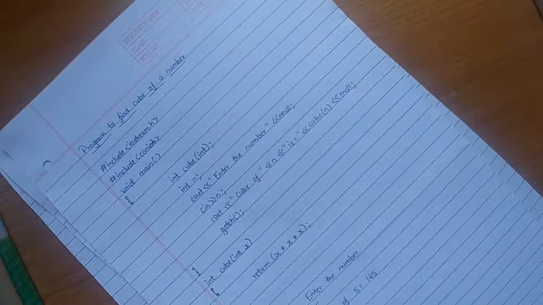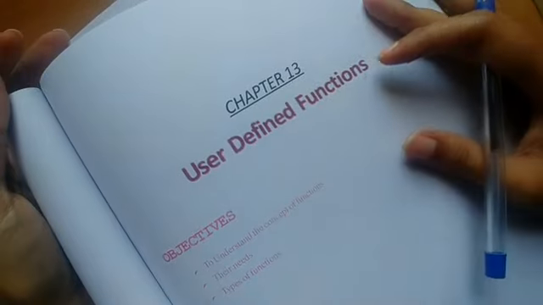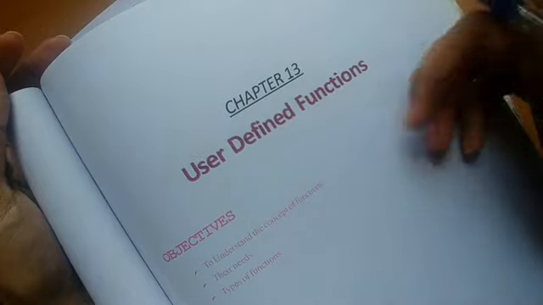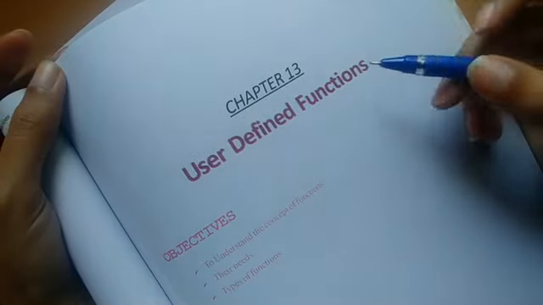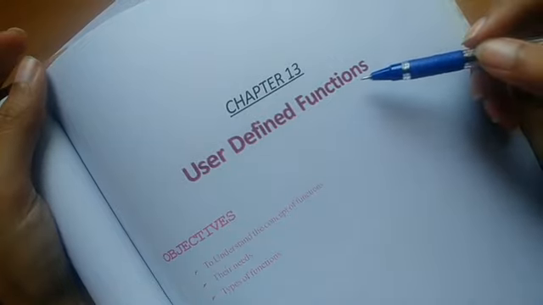Hello students, this is a video regarding the user defined function chapter. See, these are user defined functions. After the functions we have dealt with already, that is, library functions, after this chapter on functions we have the user defined functions chapter.